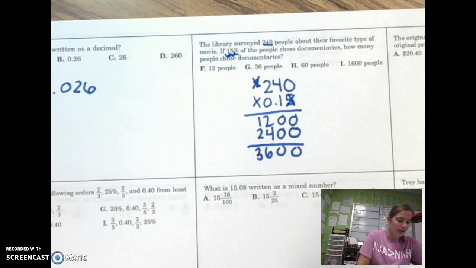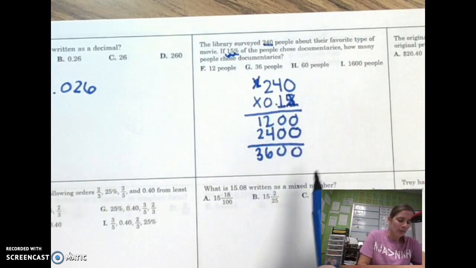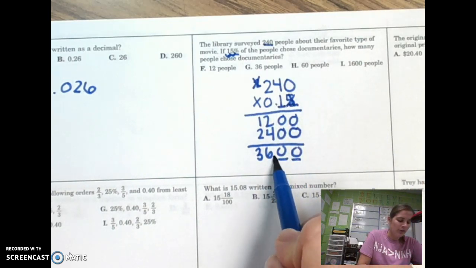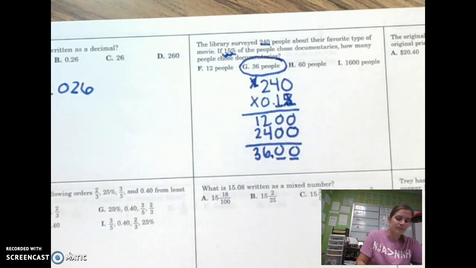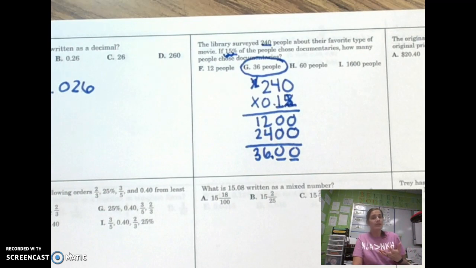Okay, and that's not our final answer because there's 2 decimal places up there. So 1, 2. So our decimal goes in right behind the 36. So we get G. At any time, if you need to stop and pause, make sure you're doing that so you can work it out yourself.